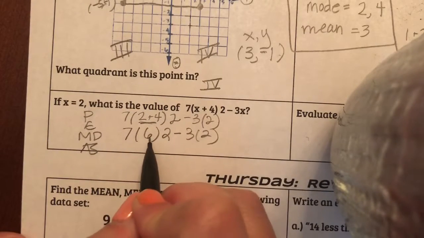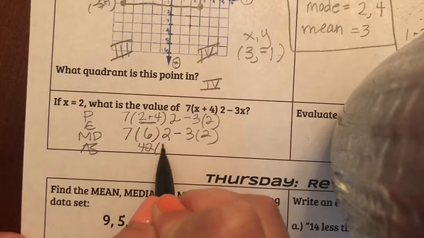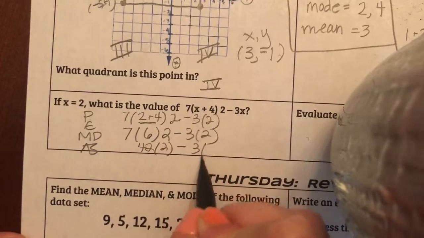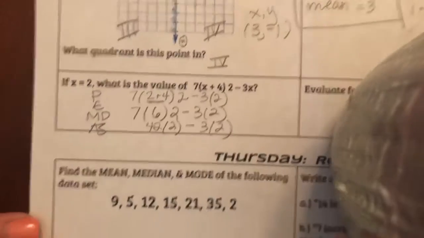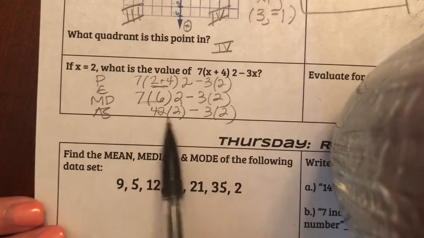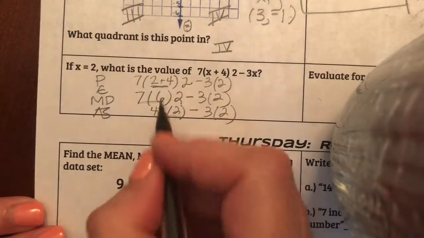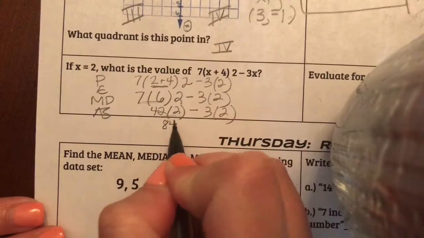7 times 6 is 42 times 2. And I'm going to take it slow and make sure I get all the steps there. So I went ahead and combined these two. Now I'm going to combine that and subtract. 42 times 2 is 84.